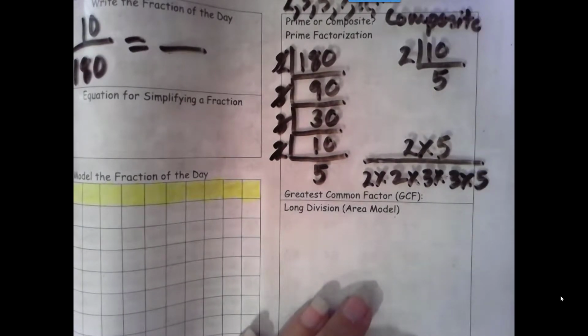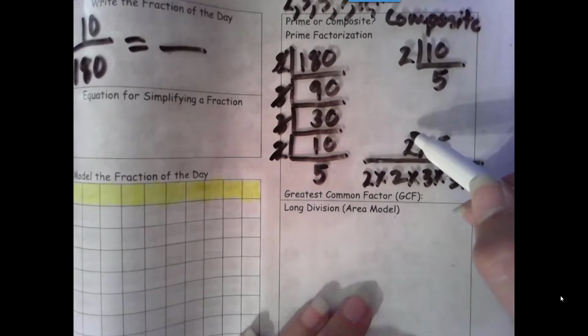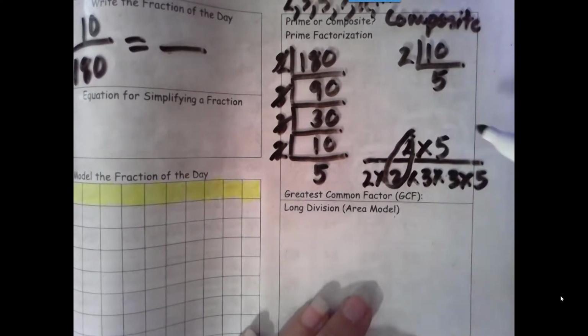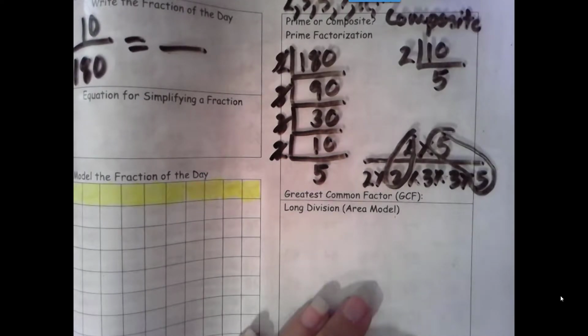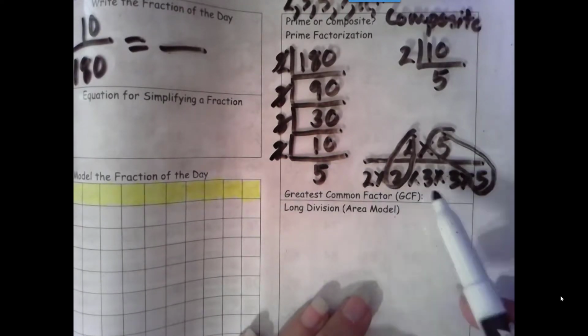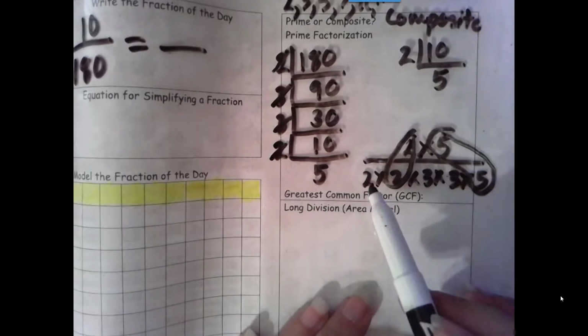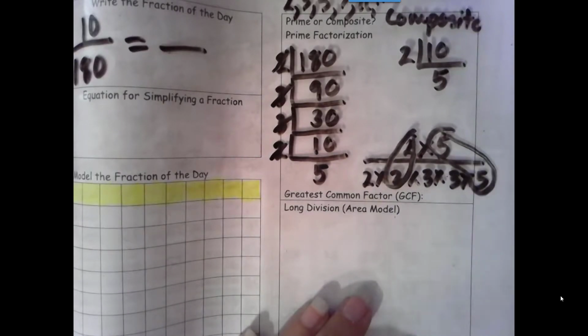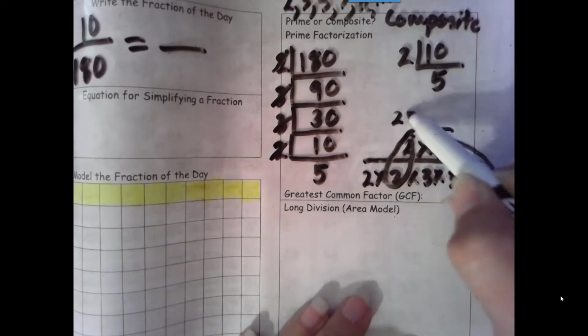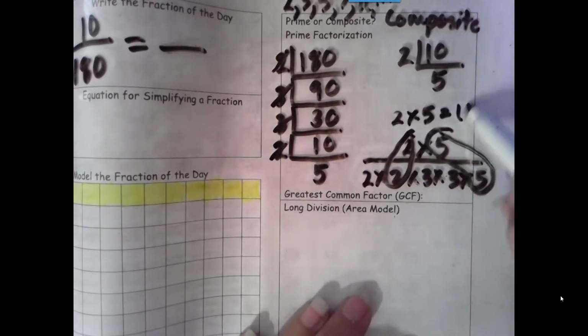Well, let's see what we have in common in both the denominator and the numerator. Well, we have a 2 here, and we have a 5. So our numerator will be a 1 when we're done, and then 2 times 3 times 3, 2 times 3 is 6, times 3 is 18. We should get an 18 in the denominator. But our greatest common factor is that 2 times 5, which is 10.